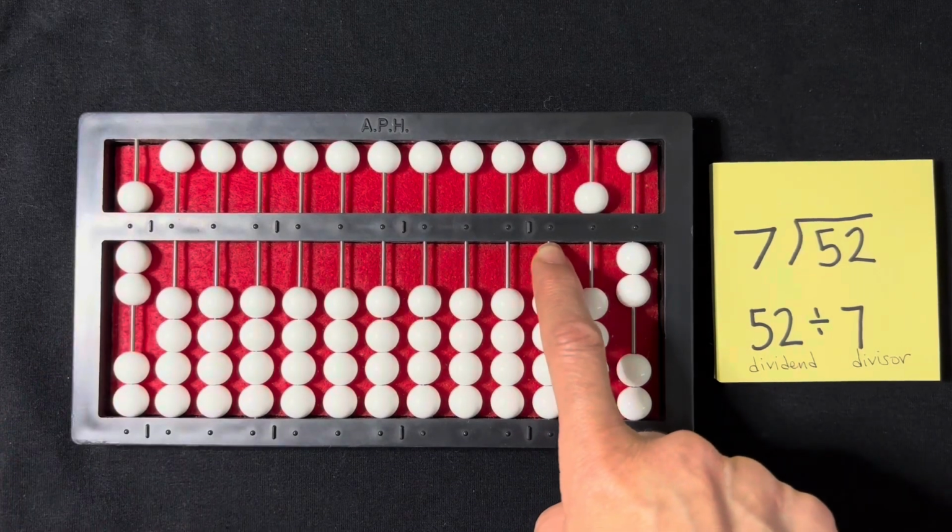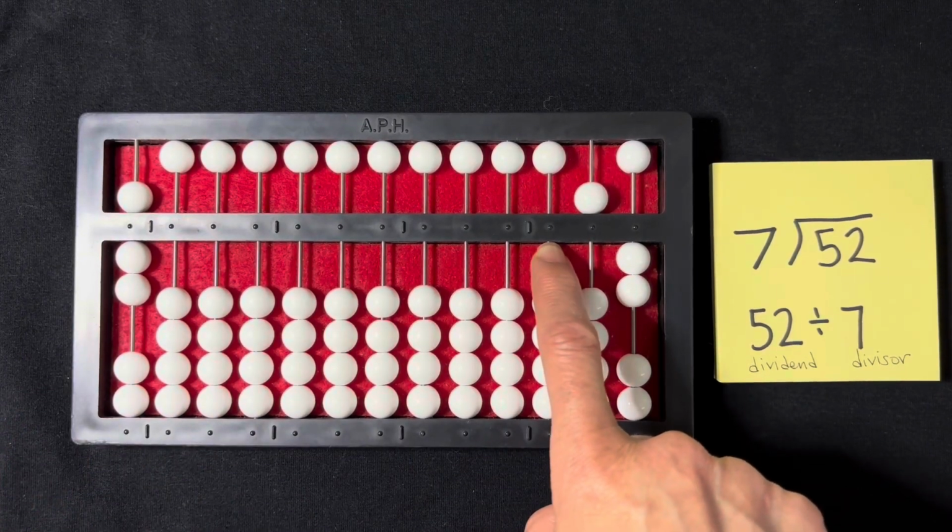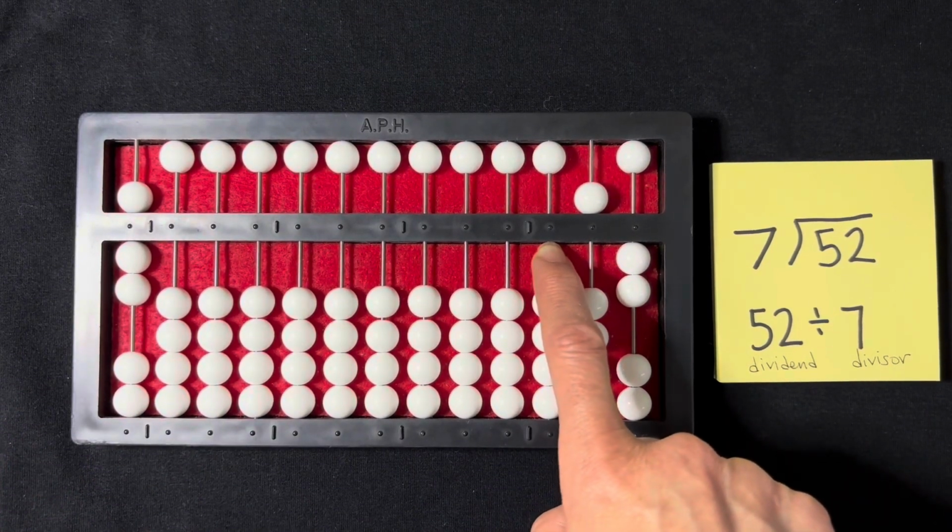So I have to think about this. You're going to have to know your multiplication tables in order to do some division here, or have a calculator or another abacus nearby.